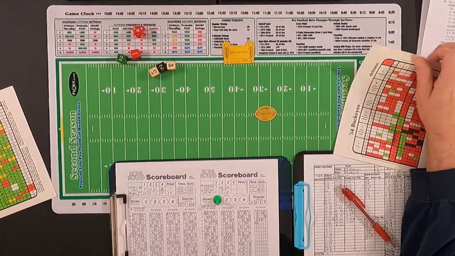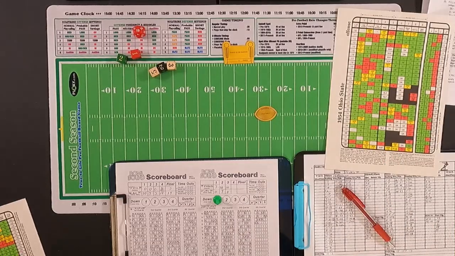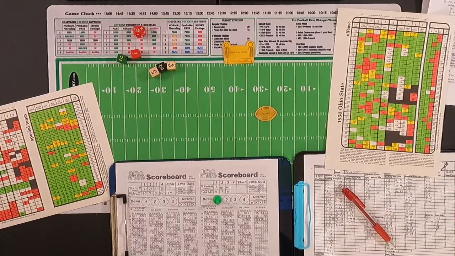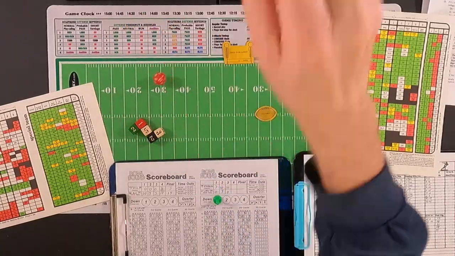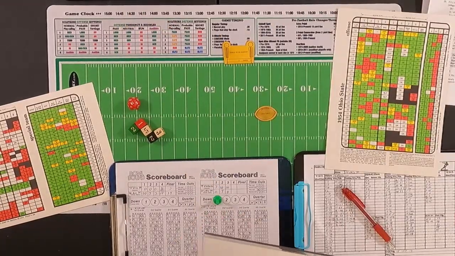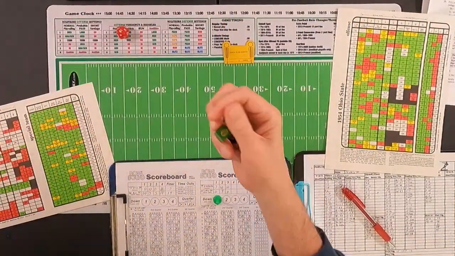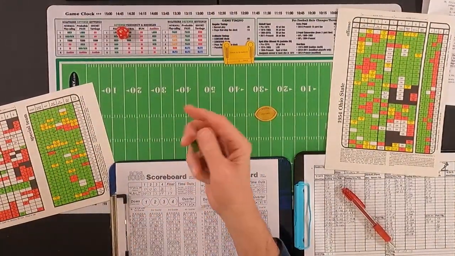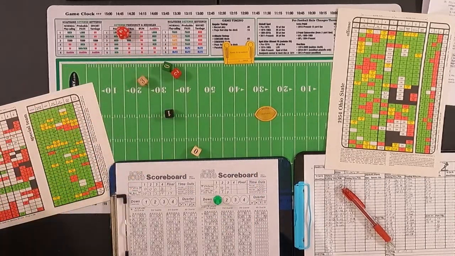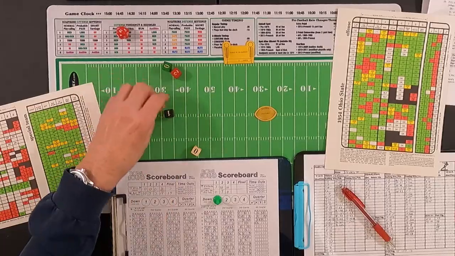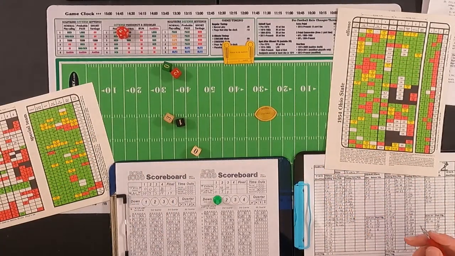First down, Ohio State. Here we go. Ohio State's got the ball again. We're going to run a number 5 option again. And he gets an 18, which is a blitz. So he's blitzing the option, which is a really good call on his part. He got a 2, which is 0 in parentheses, and I had a 13 on the option, which was -4. So I got 0 yards on the option.